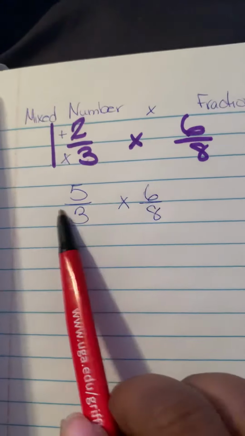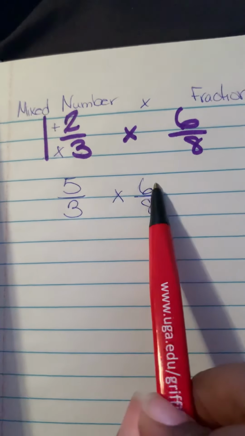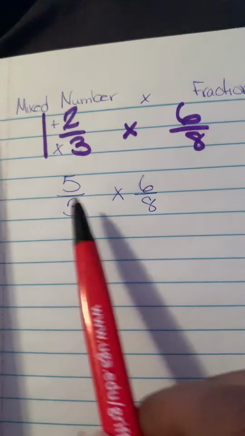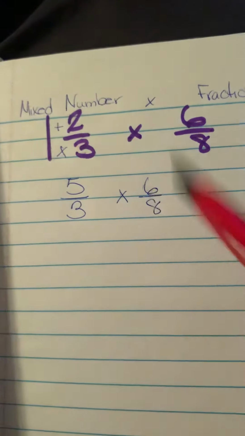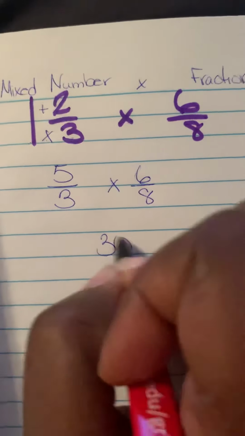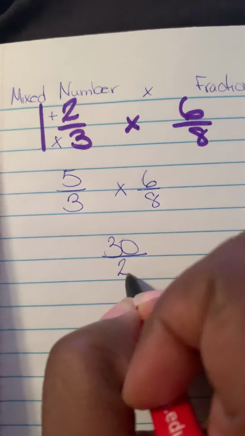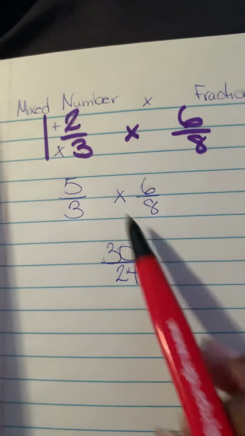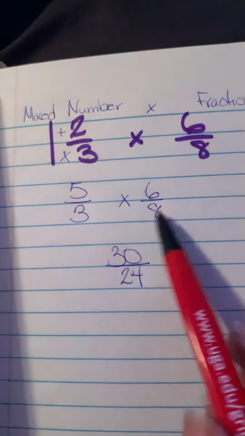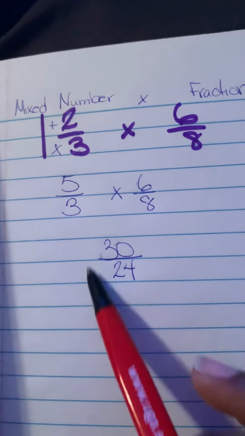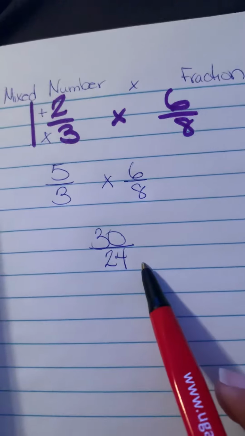Now we have two fractions, and we can multiply numerator times numerator, denominator times denominator. So you have 5 times 6, that will give you 30. And you have 3 times 8, that will give you 24. Okay, so 5 times 6 is 30, 3 times 8 is 24. This is still an improper fraction. It's not in simplest form.